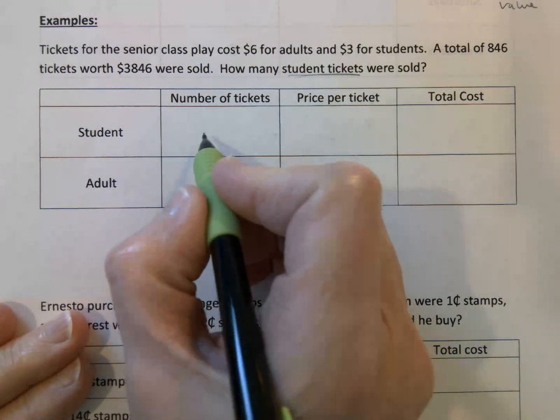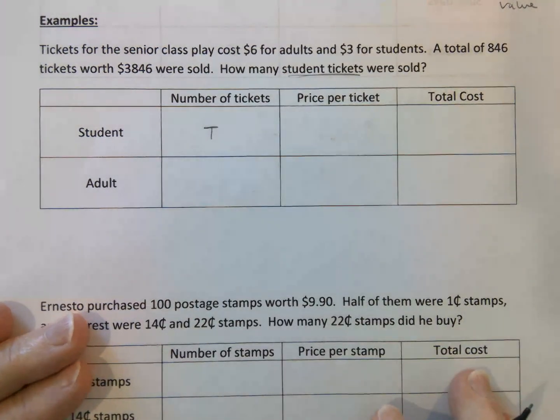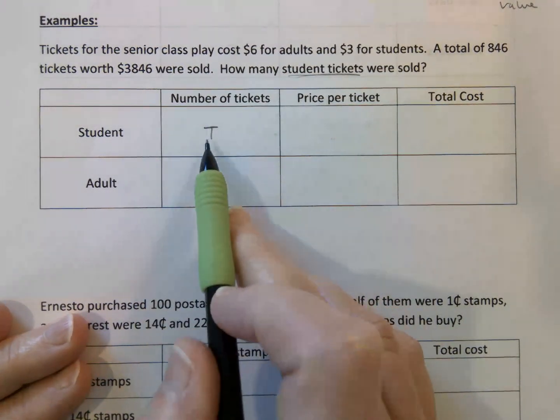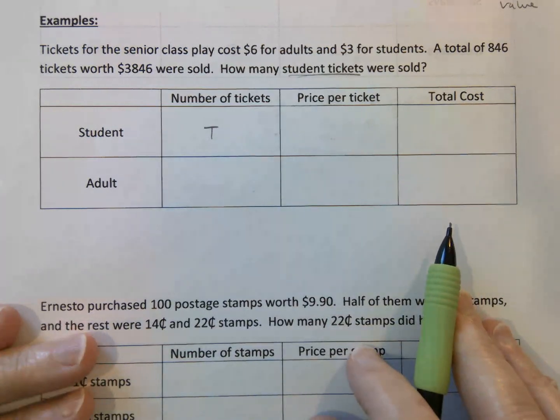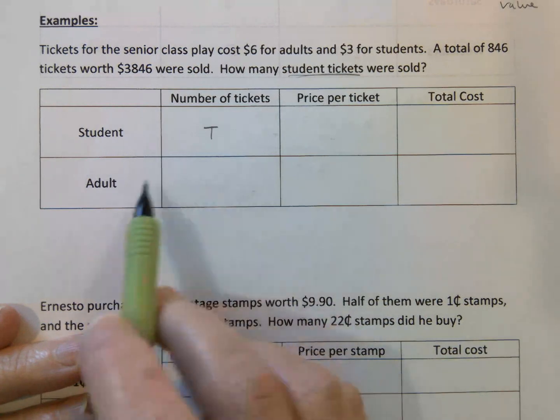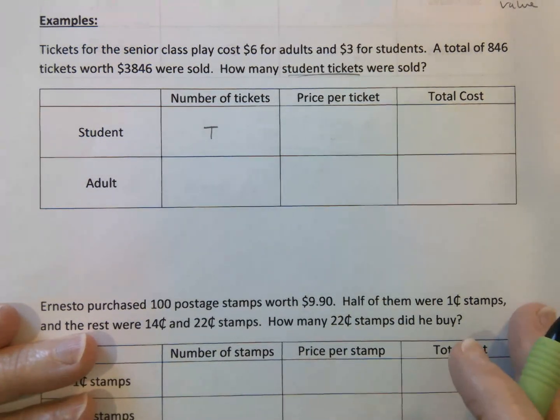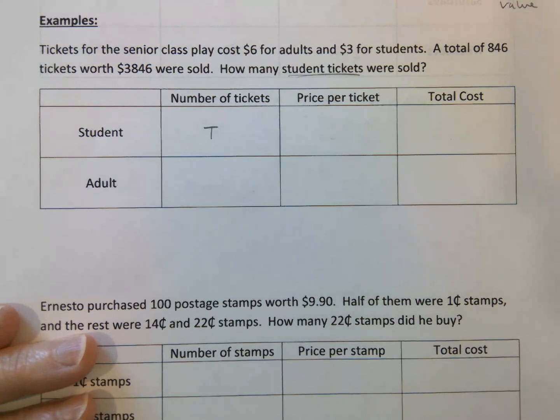So I'm going to call that, I could call it S, but S's look like fives. So I'm going to just call it a capital T, since that's what I'm looking for. Once I find T, I have the answer to my problem. Now I need to write the number of adult tickets based on T. So this is where it gets tricky, but once you learn this trick, it becomes easier.